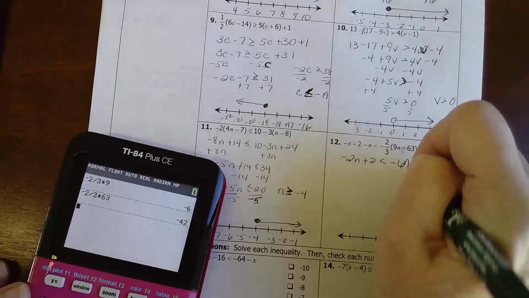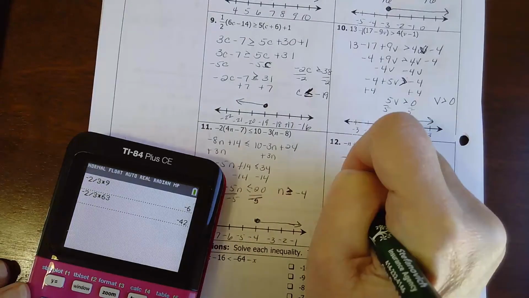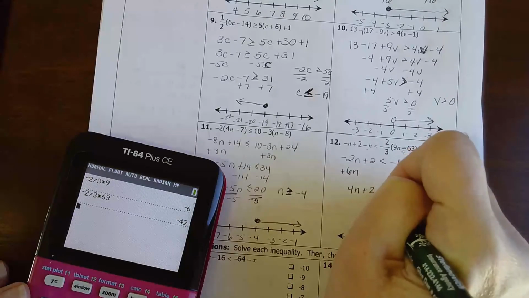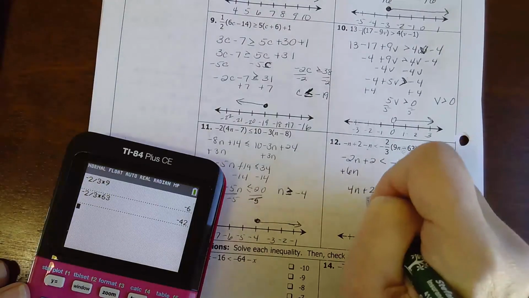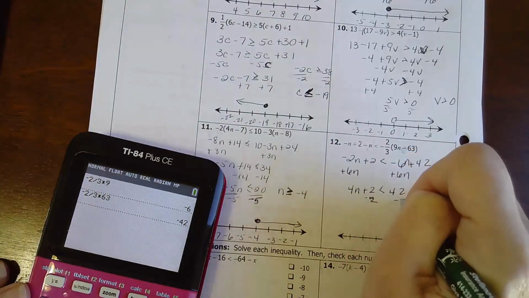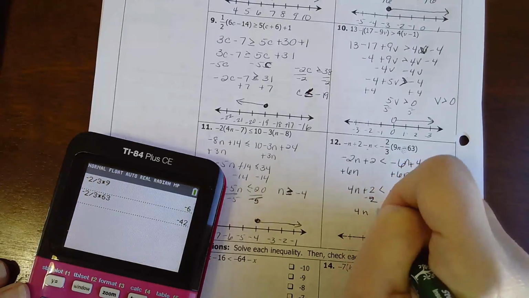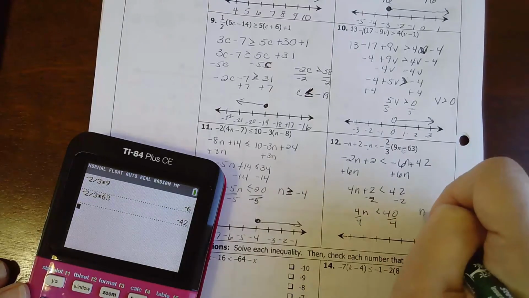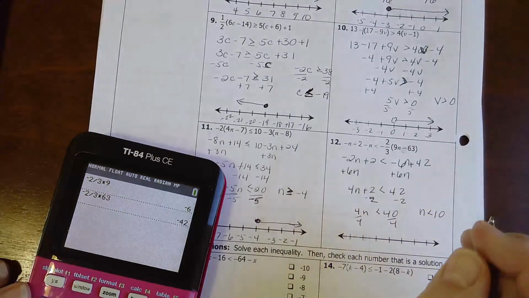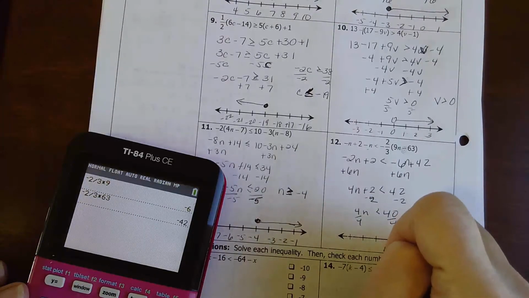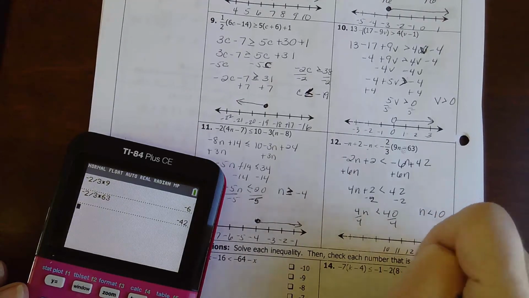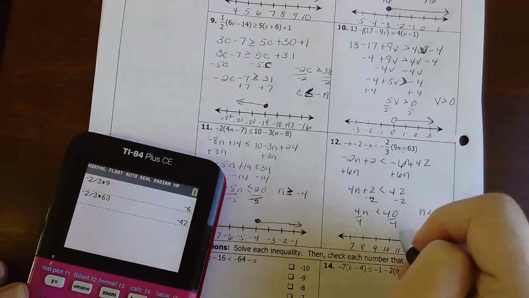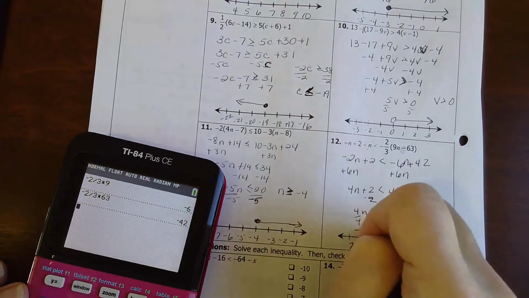I forgot my n's. We're going to add 6n. So we get 4n plus 2 less than 42. Subtract 2. So 4n less than 40. Divide by 4. N is less than 10. So 10, 11, 12, 13, 9, 8, 7. Open circle, going to the left.